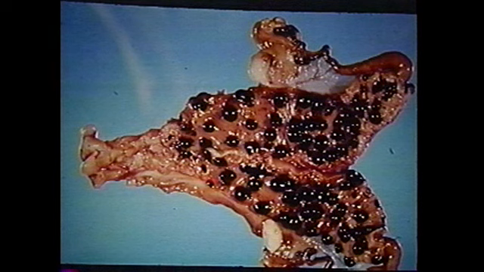This is a uterus from a sheep, and you can see the normal melanosis of the caruncles of the endometrium. That's normal.